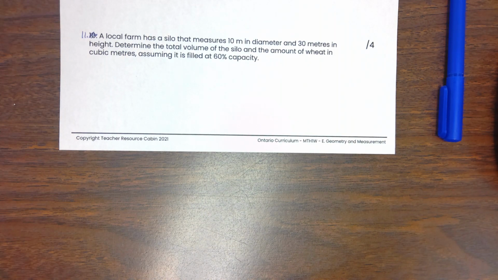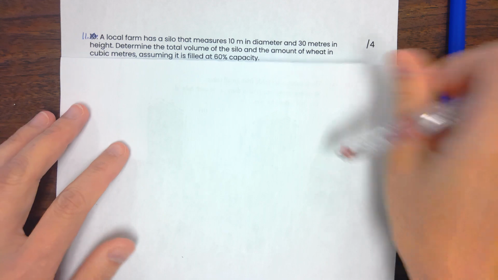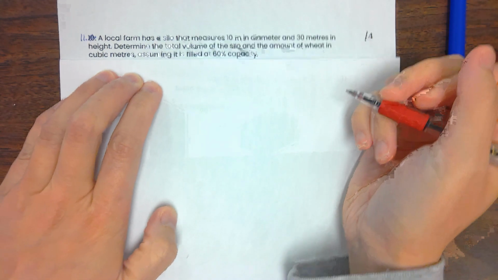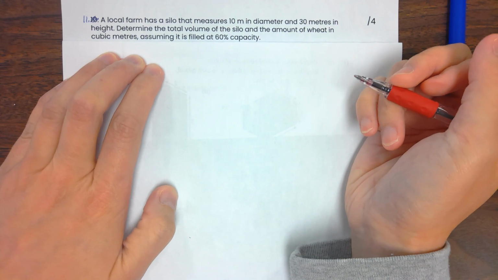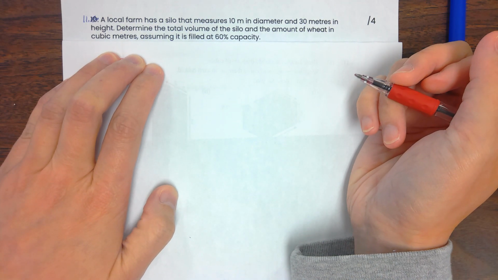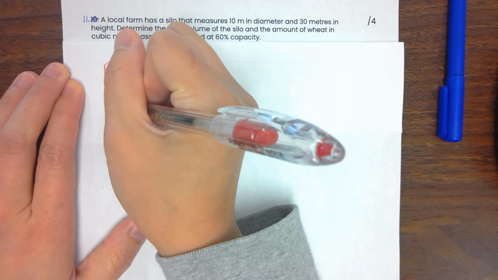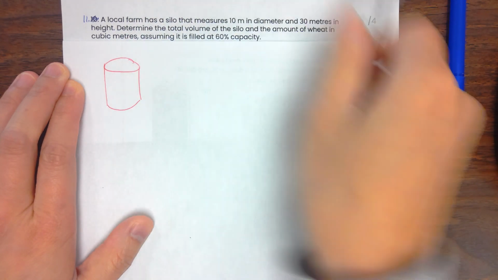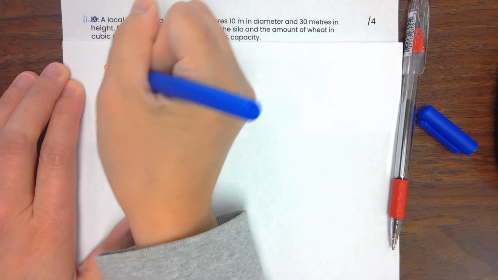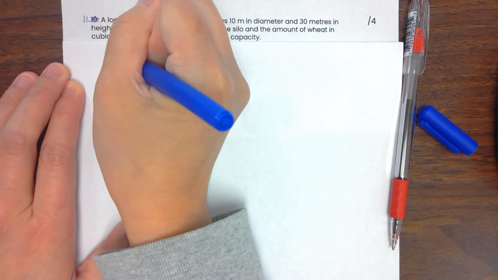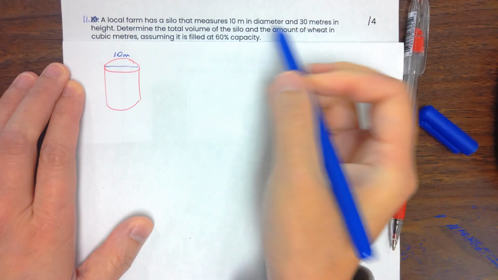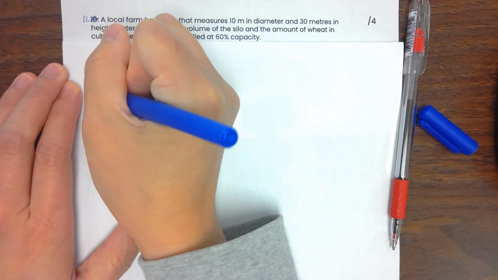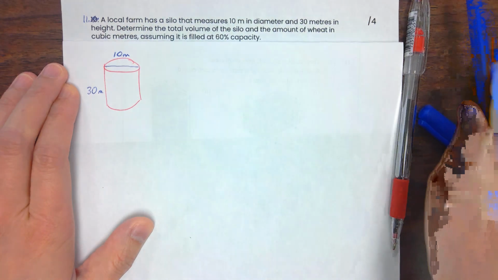Number 11: a local farm has a silo that measures 10 meters in diameter. So silo. What shape am I talking about? A silo. What shape is a silo? Aiden, what shape is a silo? Cylinder. So right, I want to draw a cylinder. Even though the question doesn't ask you for a diagram, it's always good to draw it so that you don't use the wrong formula or have the wrong picture in mind. Okay, so the diameter is 10 and the height is 30, and I'm looking for the volume.